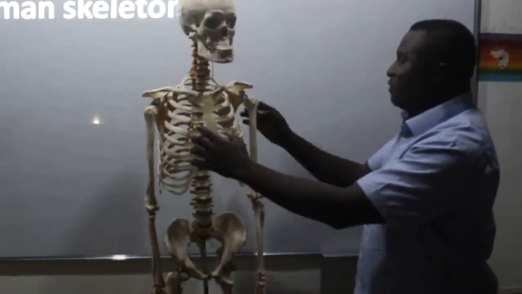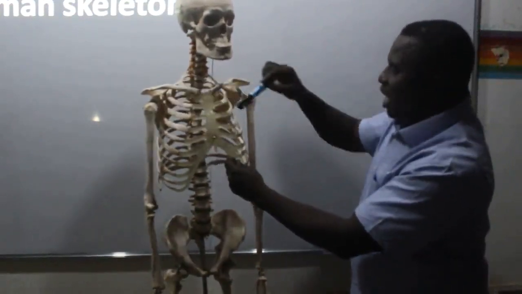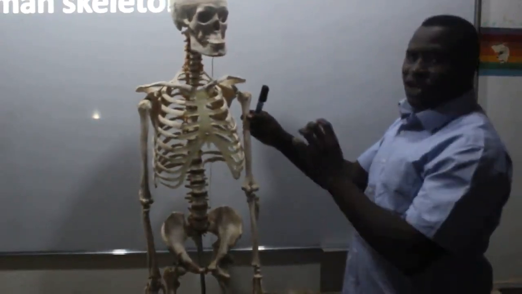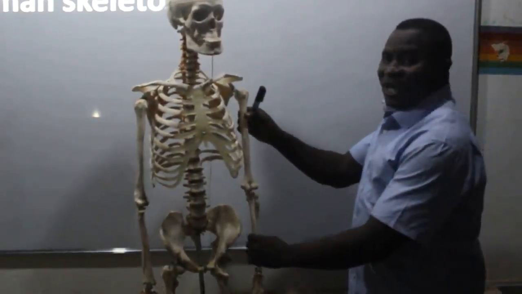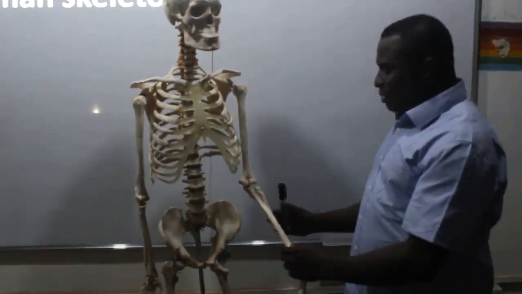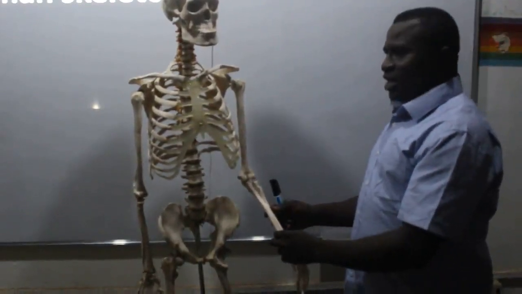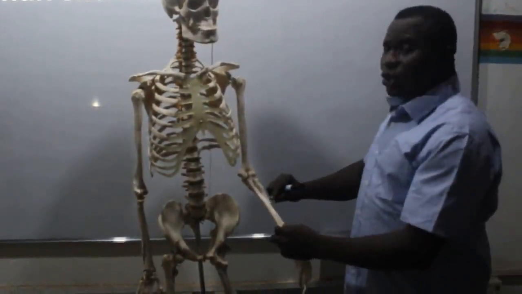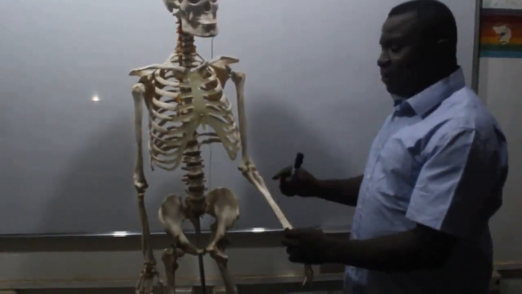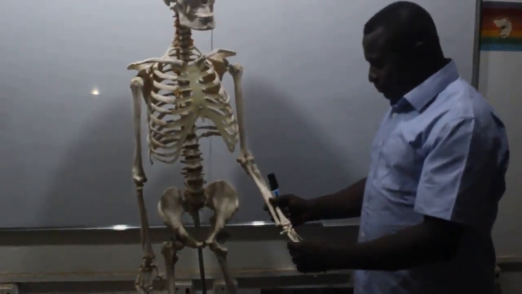Then next, we have the arm bone. Here, we have 2 of them. It's known as the humerus. After the humerus, from the arm, we have the next 2 bones. One is known as the ulna and then the radius. The bigger one is called the radius, while the smaller one is ulna.